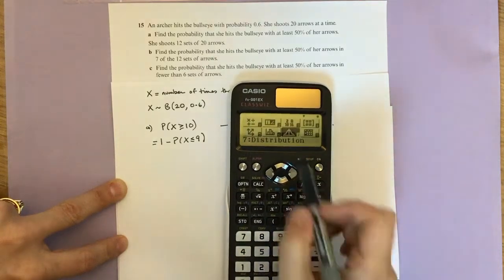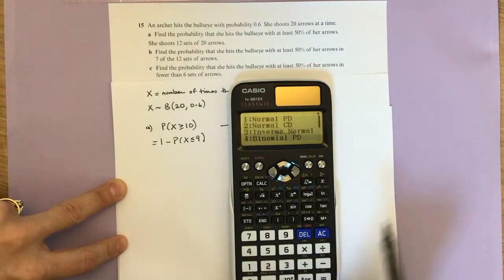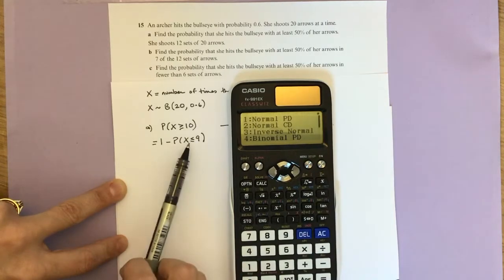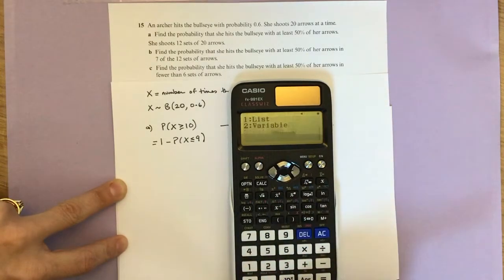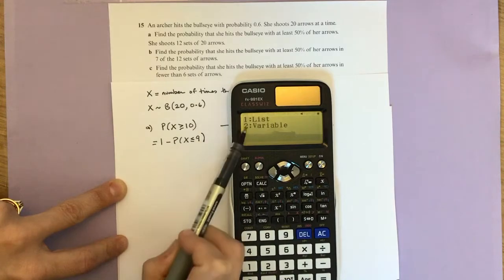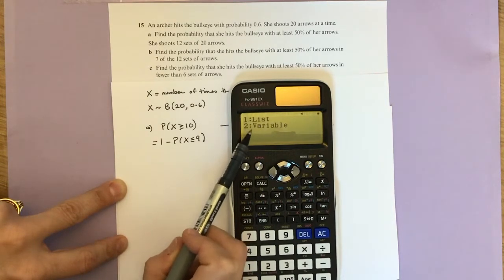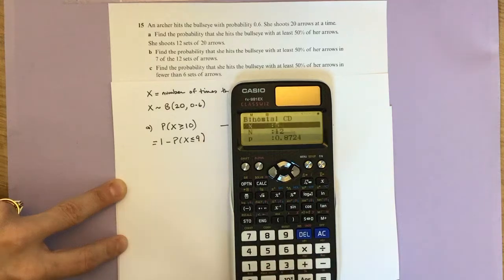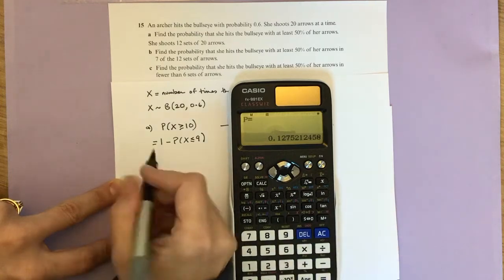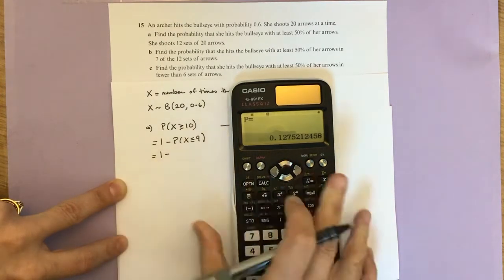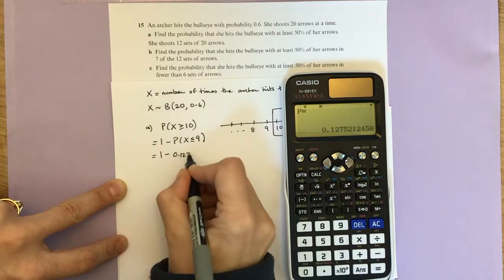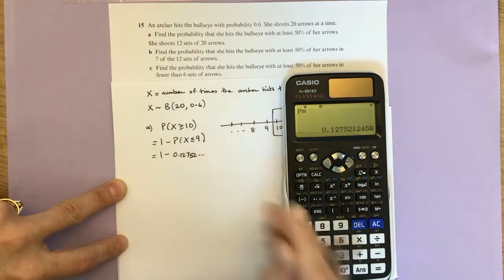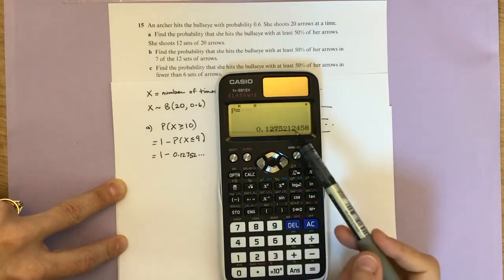Okay, so I need to be in my probability distributions, then I need to be binomial CD because it's less than or equal to. I know my variable value, so I'm going to go for a variable rather than typing in a load of them. I know the value I want is 9, so variable, I'm going to go for 9, and then my N is 20, my probability of success is 0.6. Okay, and so that is going to give me 1 minus 0.12752, etc.